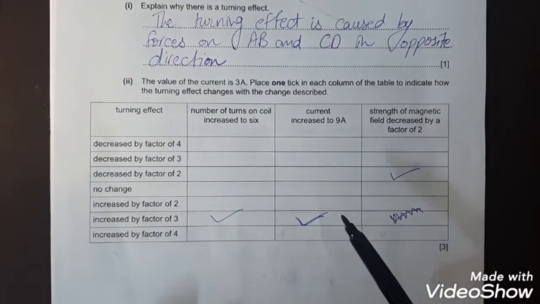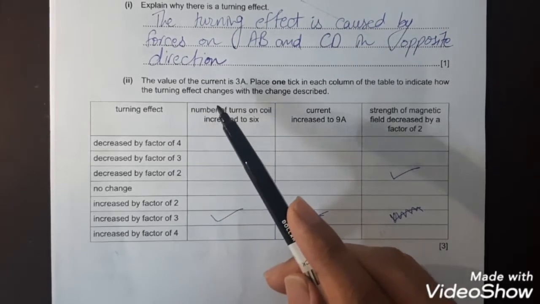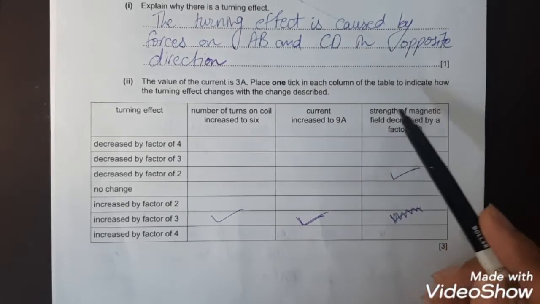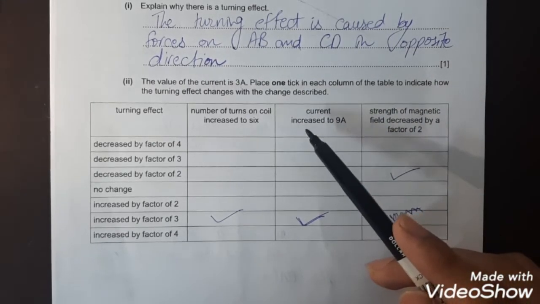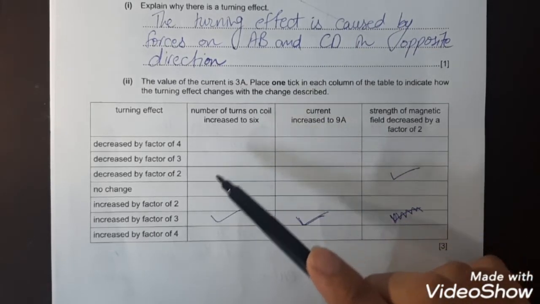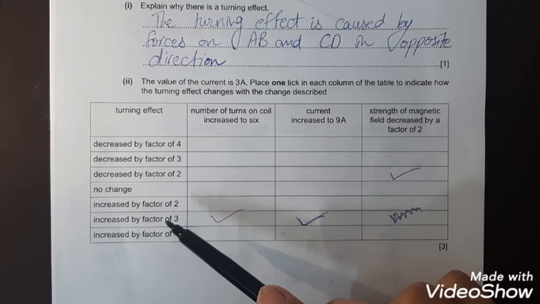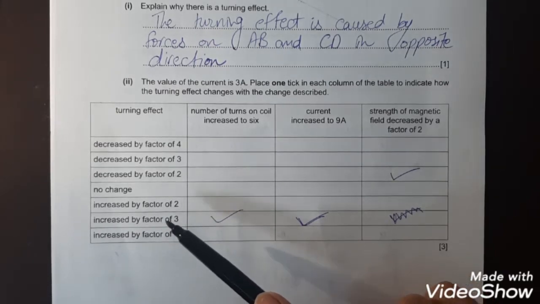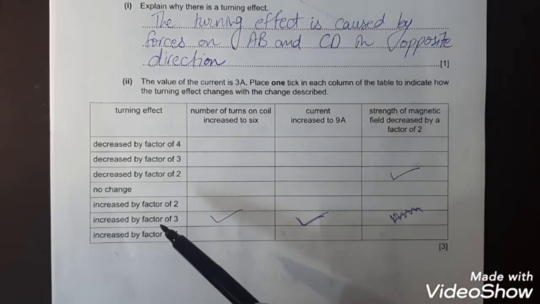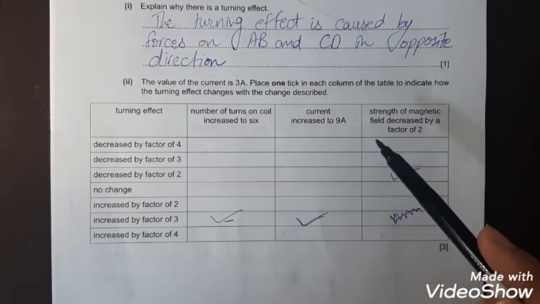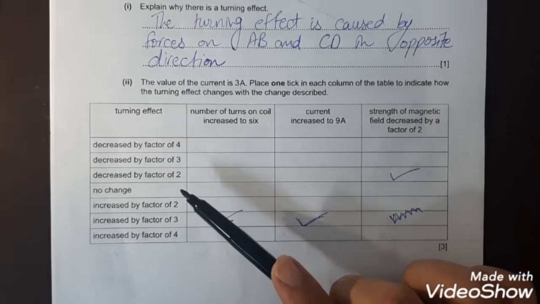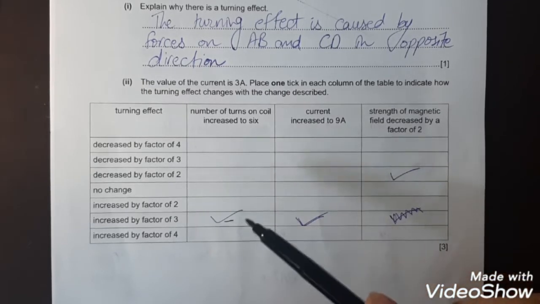Then part 2 states the value of the current is 3 amps. Place one tick in each row of the table to indicate how the turning effect changes with the change described. Number of turns on coil increased to 6. So the turning effect is increased by a factor of 3. Then current is increased to 9 amps, so it is increased by a factor of 3. Whereas the strength of the magnetic field is decreased by a factor of 2, so there will be a decrease by a factor of 2. So this is what we will do.